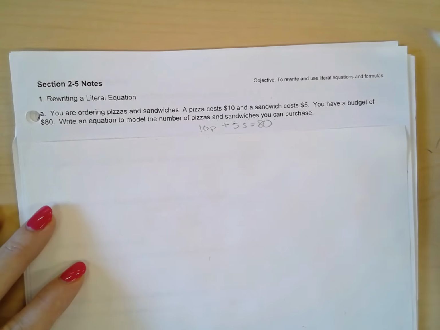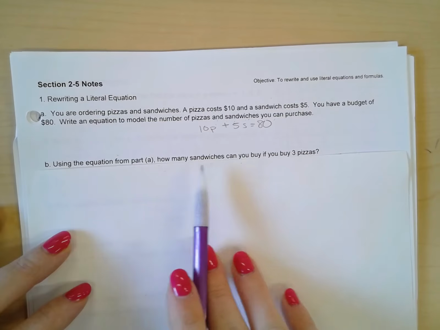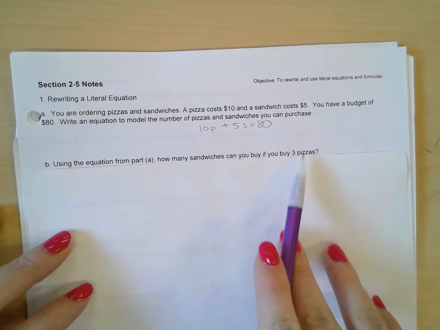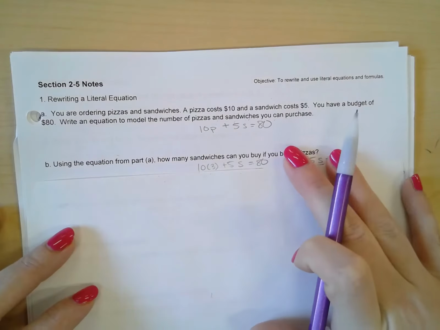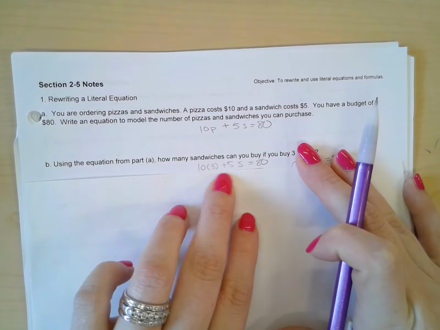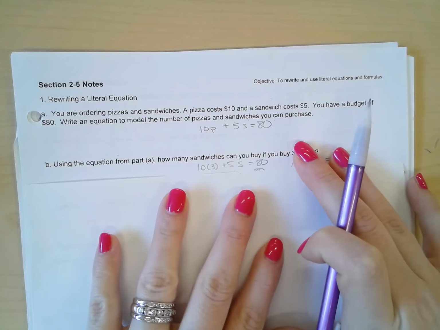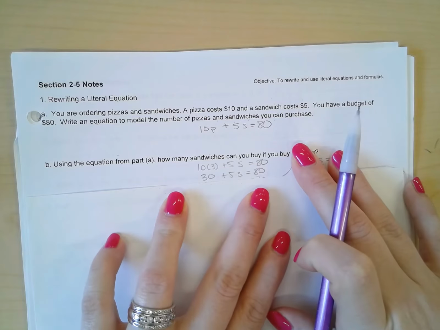That was pretty easy. Part B, using the equation from Part A, how many sandwiches can you buy if you buy 3 pizzas? So your p, you're going to plug in 3. So 10 times 3 plus 5s equals 80. So 10 times 3 is 30. 30 plus 5s equals 80.